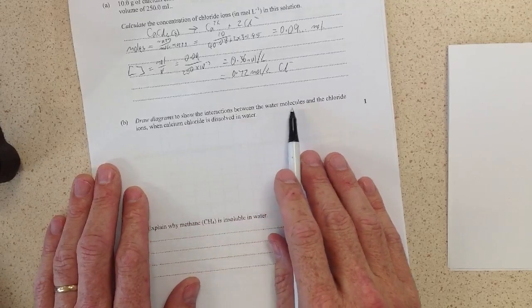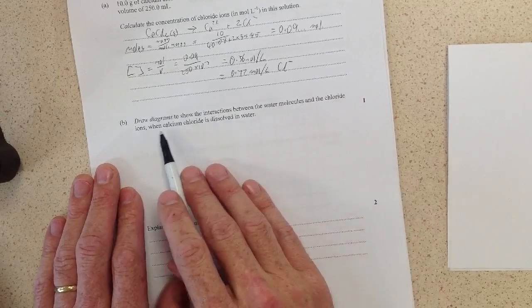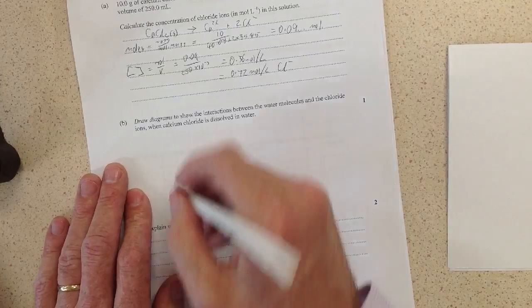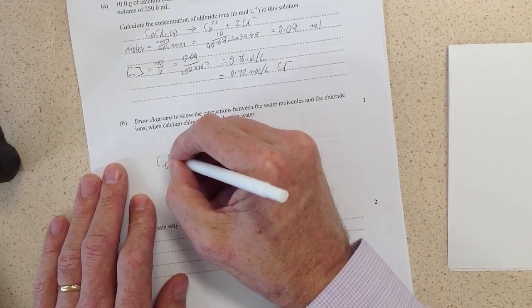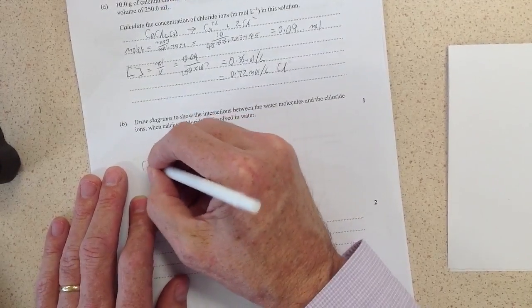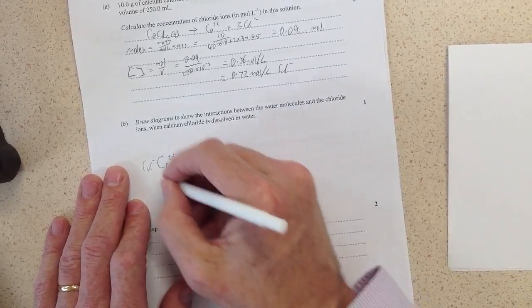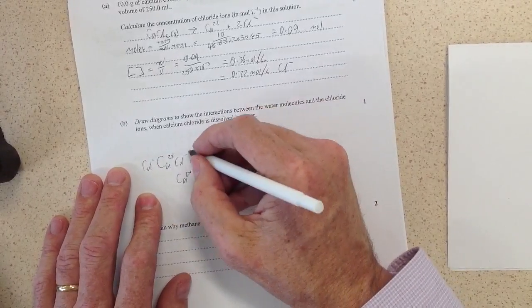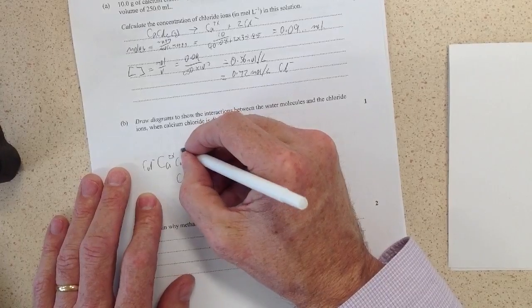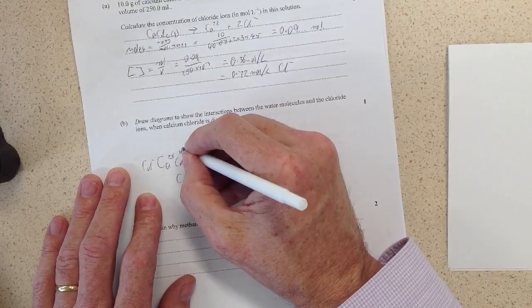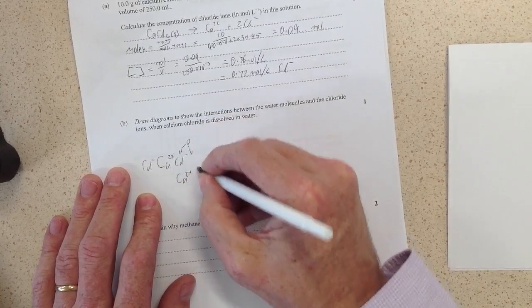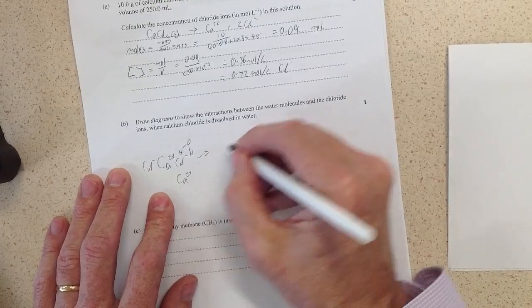Draw diagrams to show the interactions between the water molecules and the chloride ions when calcium chloride is dissolved in water. So we've got calcium 2 plus and we've got chloride. Effectively what happens, I've got calcium here, and you get a water molecule. The positive ends of the water molecules, the hydrogens, come and surround a chloride and drag it off.